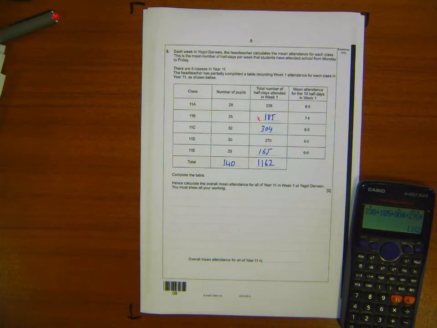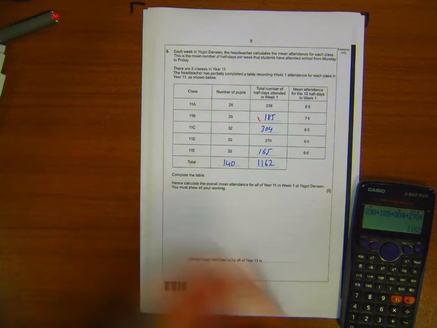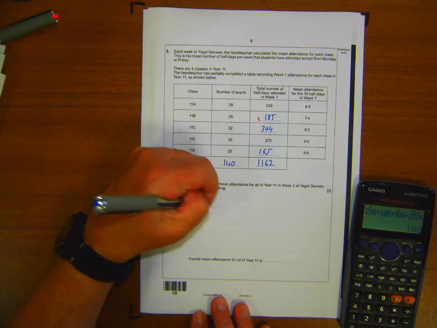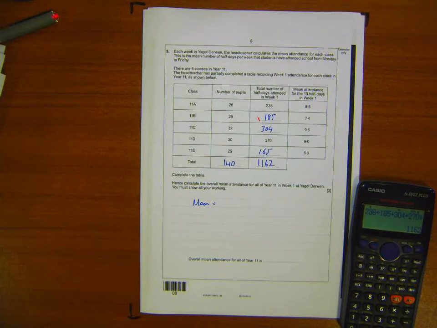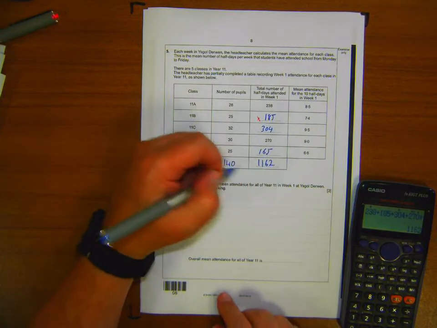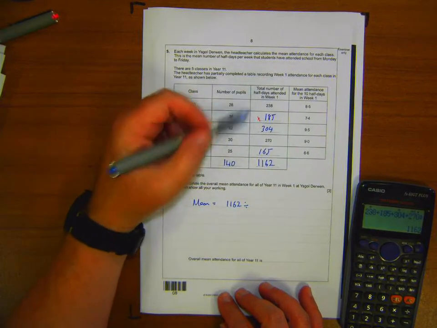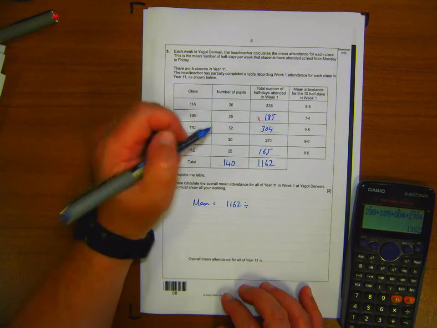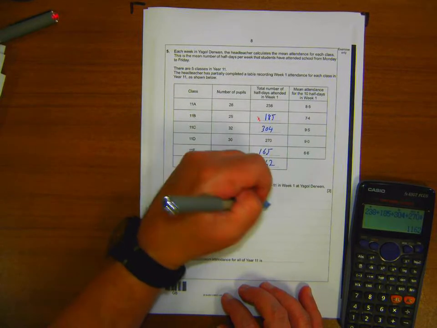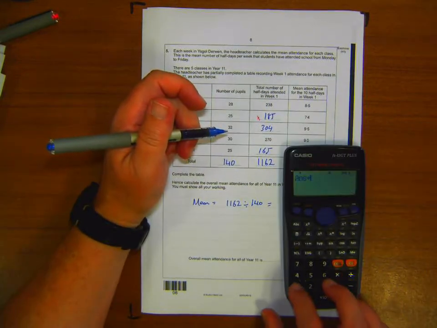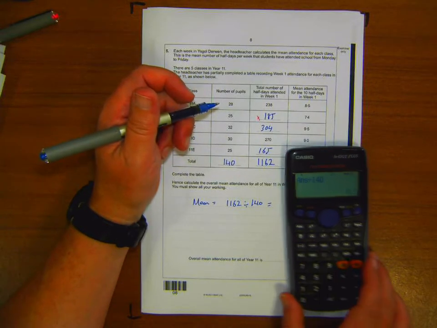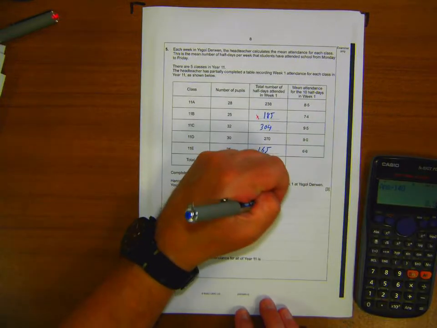So we completed the table, hence calculate the overall mean attendance for all of year 11. What am I going to do now to work out that overall mean attendance? Divide what by what? 1162 by 140. Yeah, so the total divided by the count. The total is the total attendance, so that's 1162, and the count is how many pupils we've got, which is 140. So 8.3.